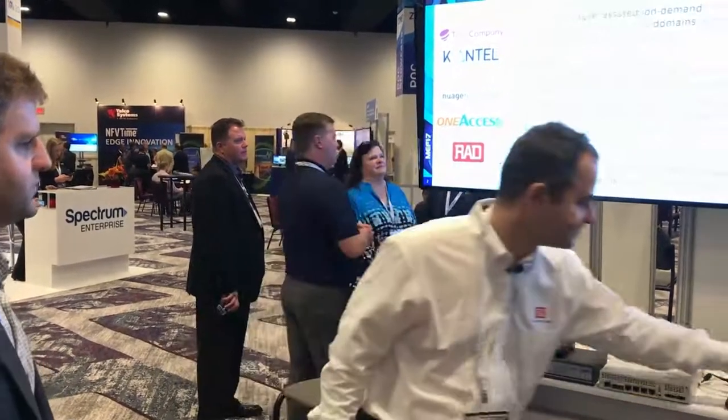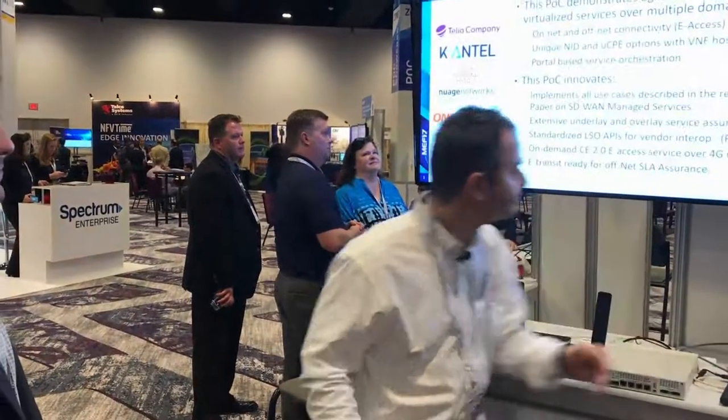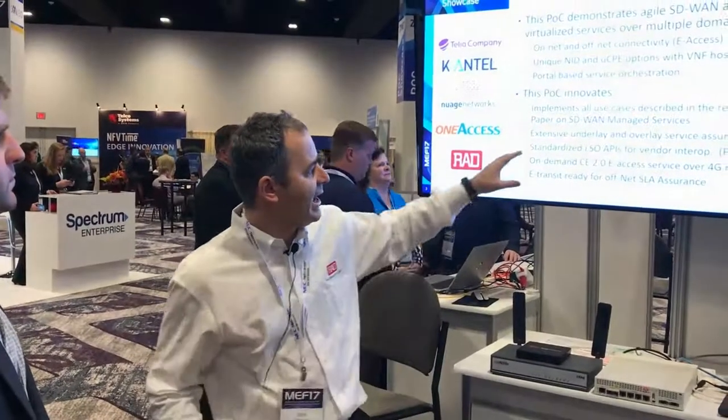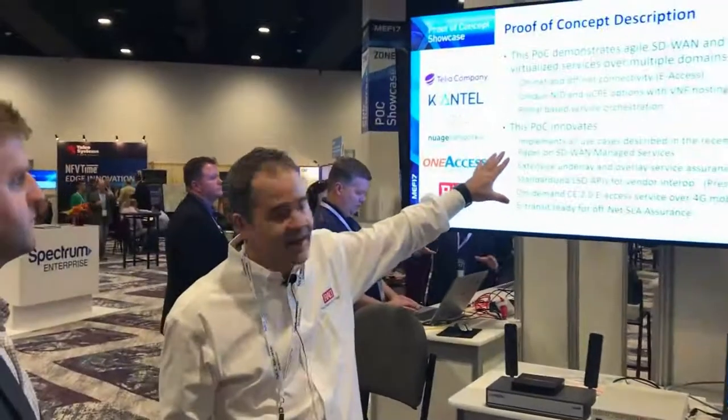The last thing that we did here: 2017 is kind of the year of SD-WAN, and so the MEF put together a white paper with a broad range of use cases. This PoC actually encompasses all of those SD-WAN use cases. As far as how this PoC innovates, as I said, it implements all those use cases described in the recent MEF white paper.